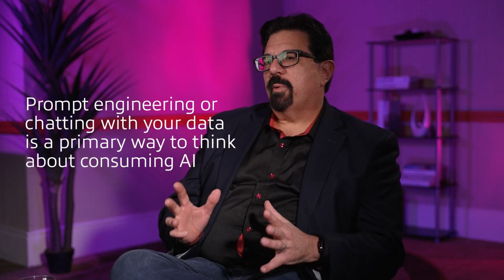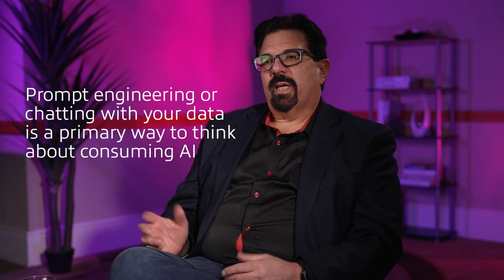On the consumption side, when we think about it, it's using, say, prompt engineering or chatting with your data. It's really a primary way for us to think about consuming AI. So we use a pre-trained model, which is a large language model, and we've all heard about those, like OpenAI's large language model. And so that's really how most people think about it. So think Microsoft Copilot or an Adobe Firefly, or Salesforce now has it built into their applications. And you're going to see this spread across many, many applications.